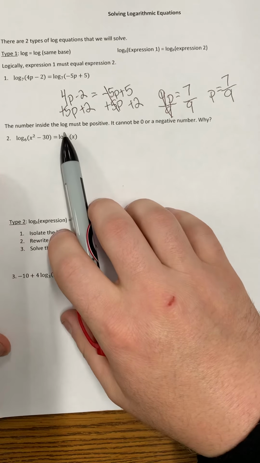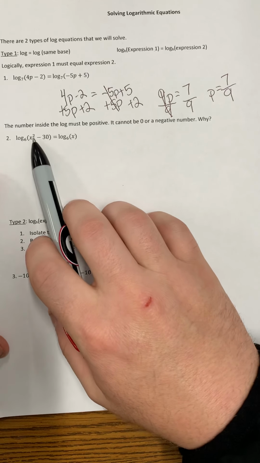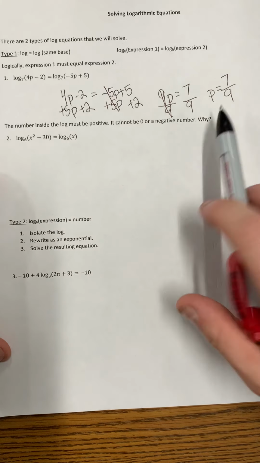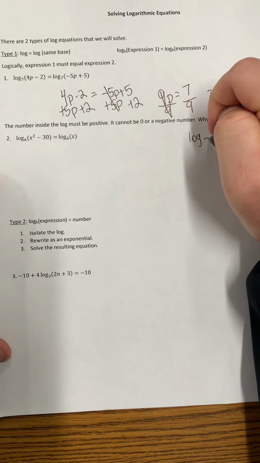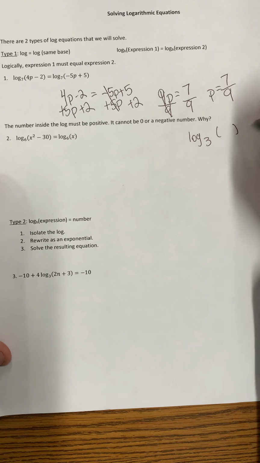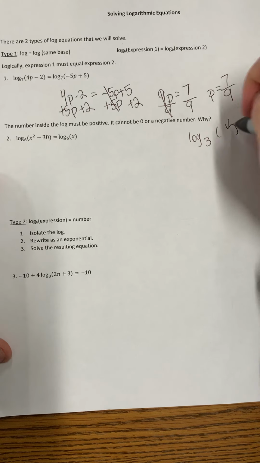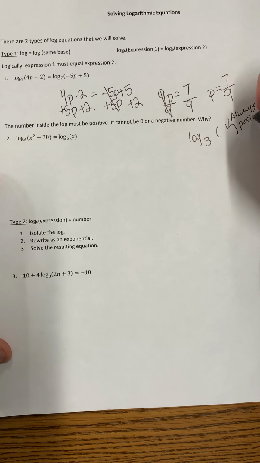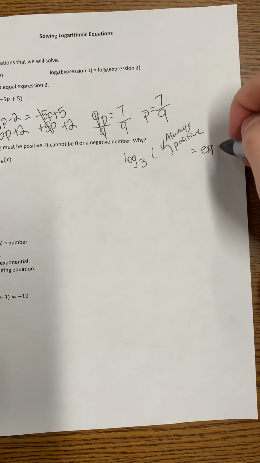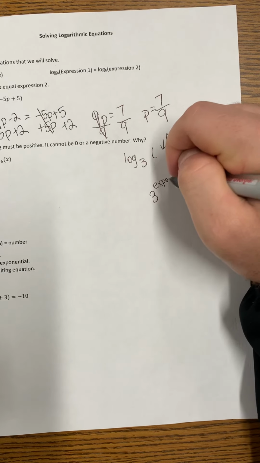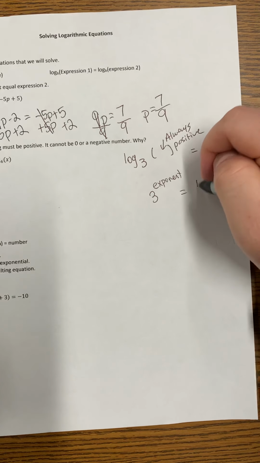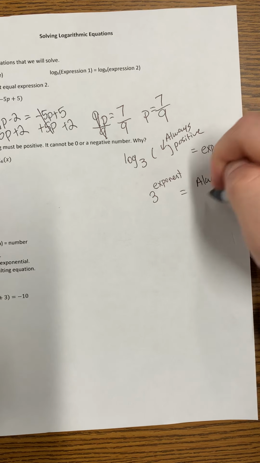The number inside the log must be positive. So like this number right here must be a positive number. It cannot be 0 or negative. Why? If you think about this, like log base 3 of some number, this number right here has to always be positive. And why is that? Remember, the log is always equal to the exponent. So 3 to some exponent has to equal a positive number. Well, why does that make sense?